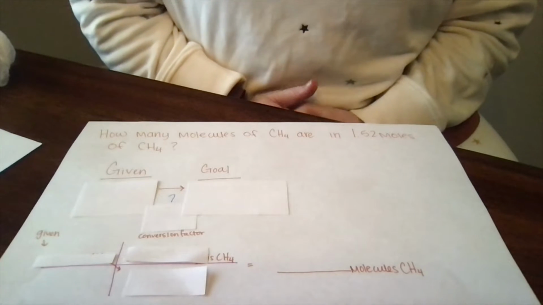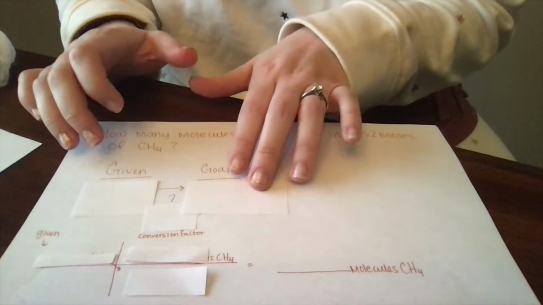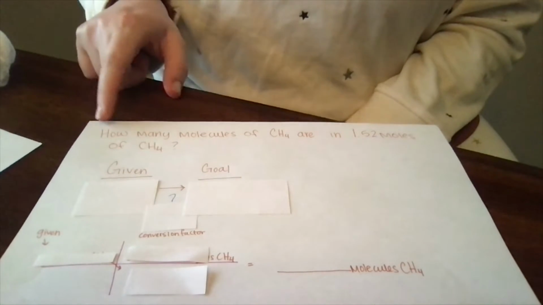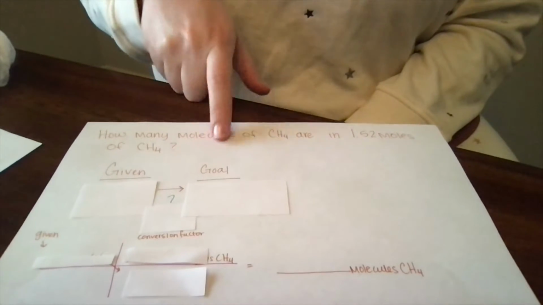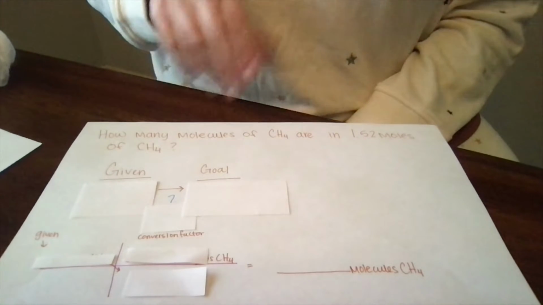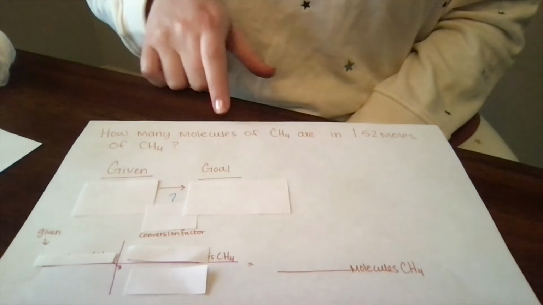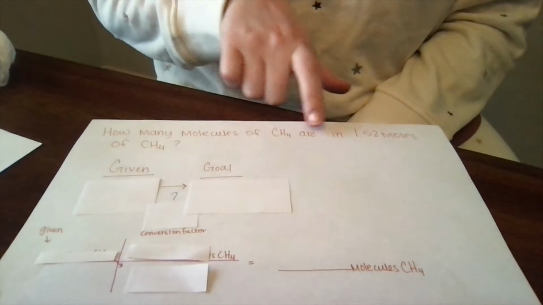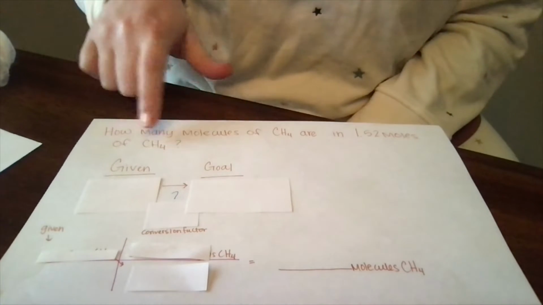Okay, so here's another problem. We're going to be going the opposite direction, but we're still going to work it exactly the same way. So this one says how many molecules. Molecules, again, is just like a piece. So this is like an atom or a compound or an ion. Molecules work the same way. How many molecules of CH4 are in 1.52 moles of CH4?